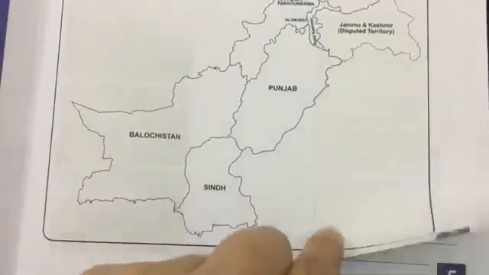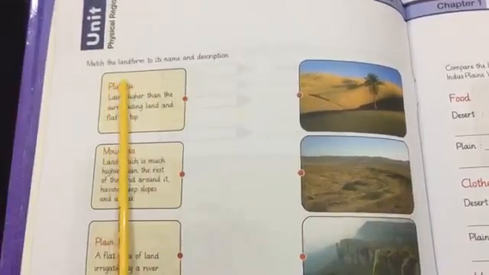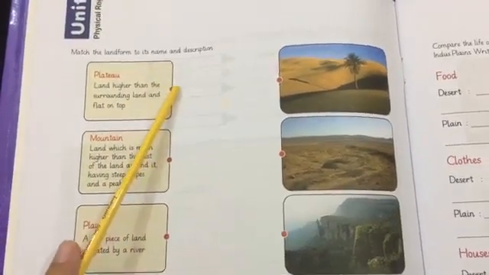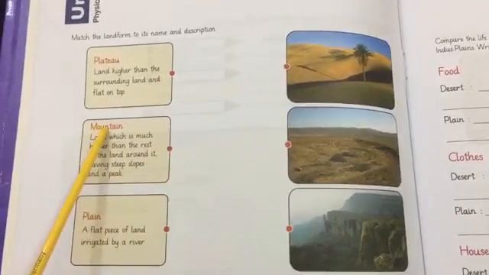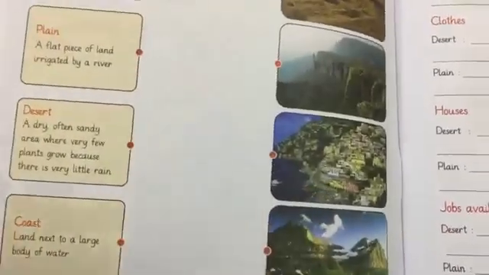Then moving towards page number 4. On page number 4 you can see there is a matching. Match the landform to its name and description. The first is plateau, so you have to see where the plateau is and match the plateau with the plateau. Then you have to see where the mountain is and match the mountain with a mountain. Then match the plain with the plain, desert to the desert, and coast to the coastal region.